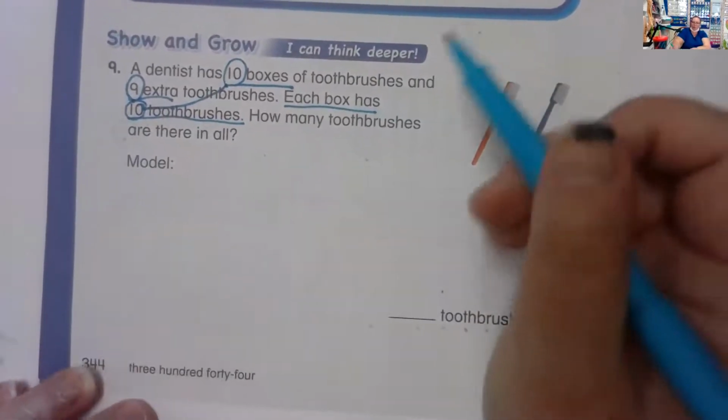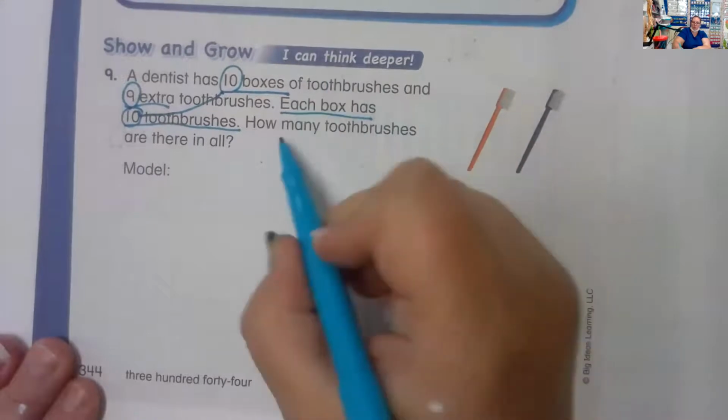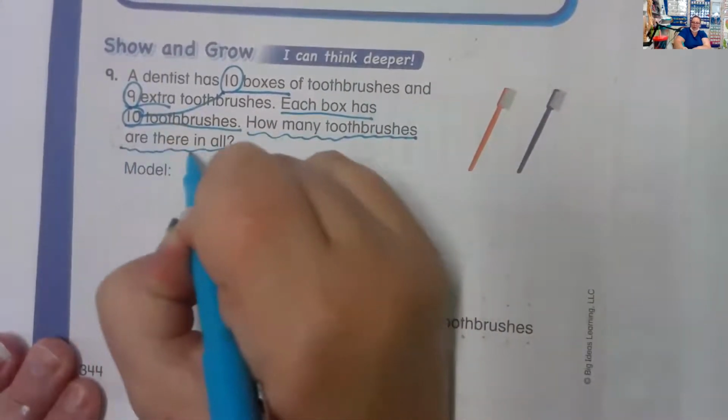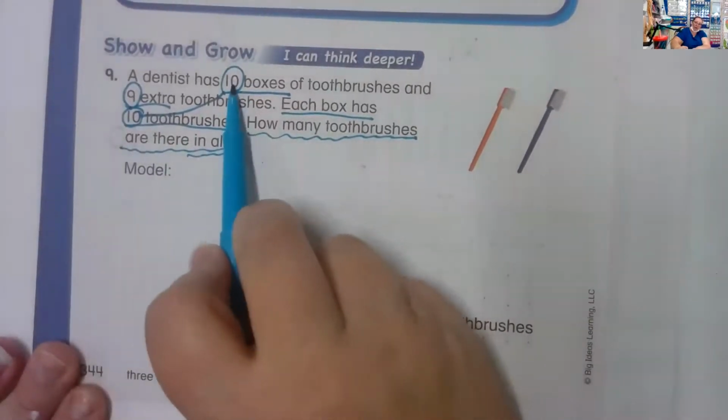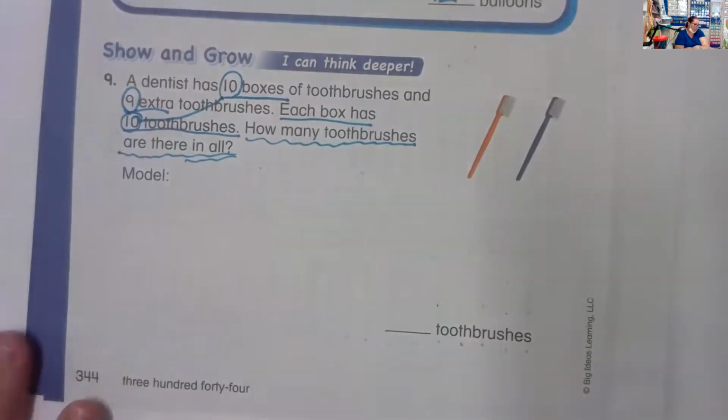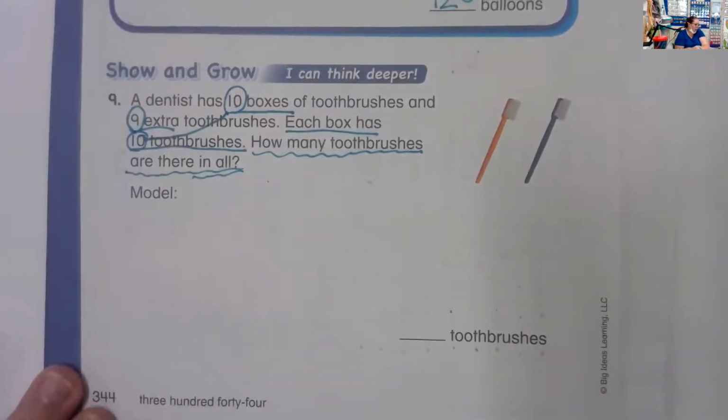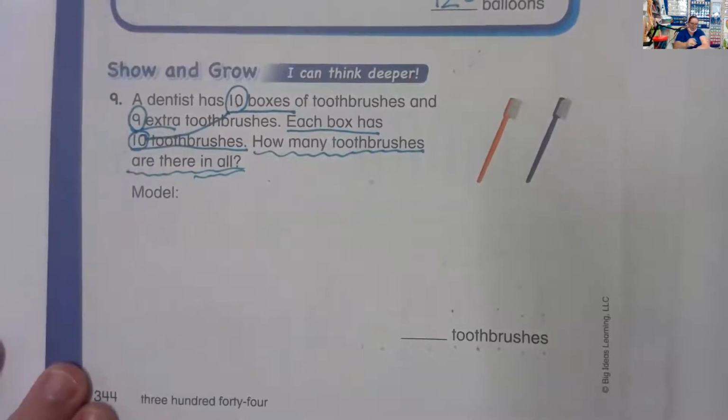Okay. What do we need to know? How many toothbrushes are there in all? We have 10 boxes of 10 toothbrushes. How many 10 sticks are we going to draw? 10.